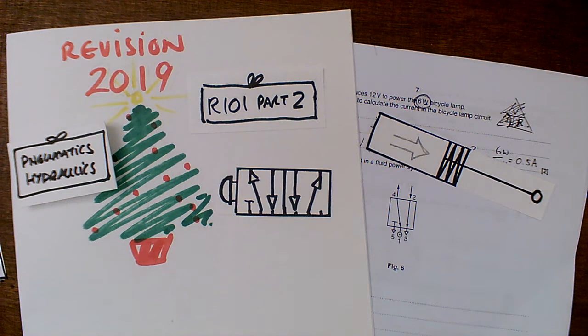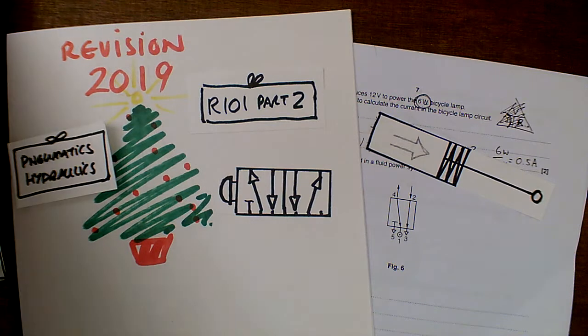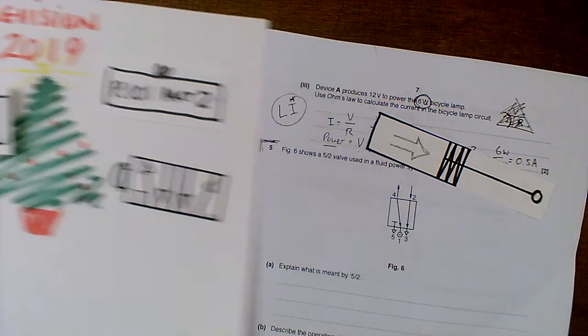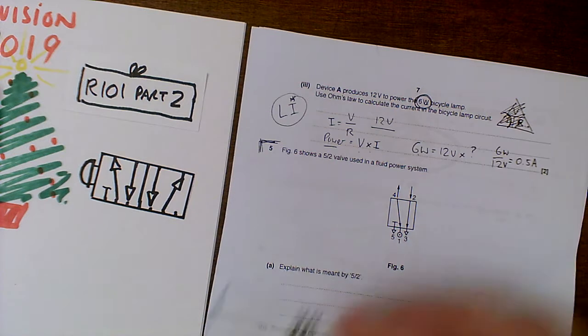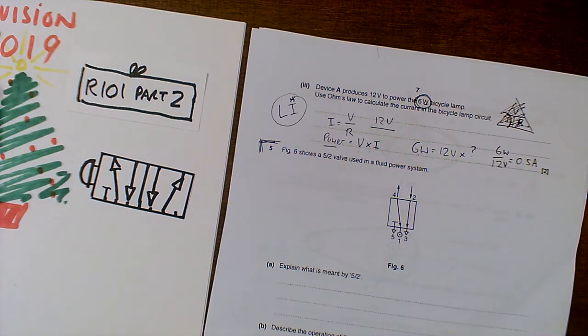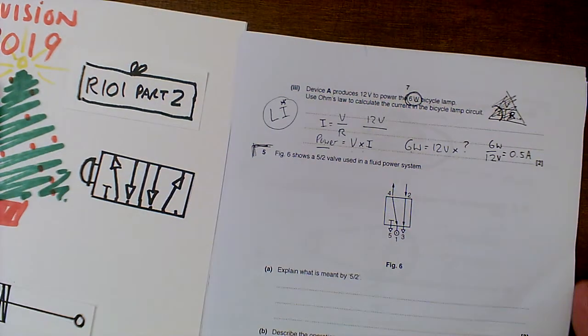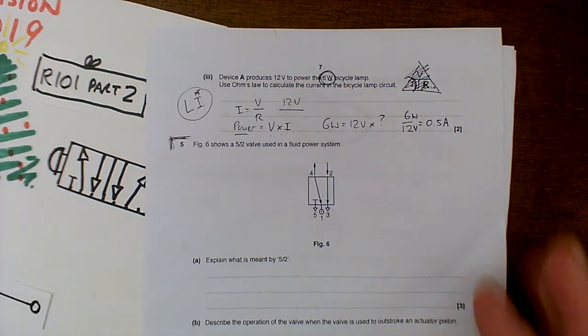If you remember, we were looking at a question on our last section to do with pneumatics and hydraulics, and I wanted to take a separate video just to look at pneumatics and hydraulics in a little bit more detail. So that's what we're going to do with this session. Now the question that we're looking at deals with what is a 5-2 valve. What I want to do is take a step back and just look at how you look at these and how you translate these diagrams and how you understand them.